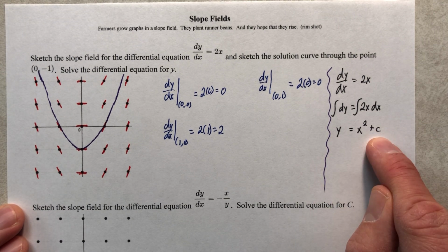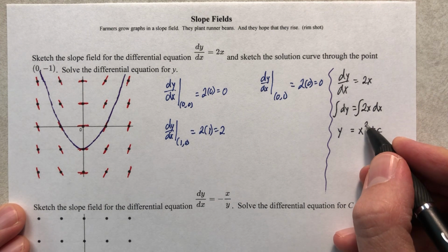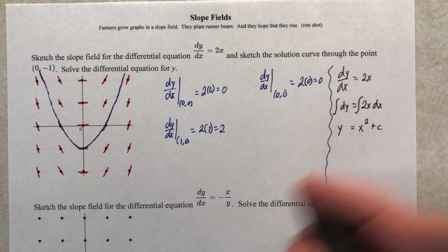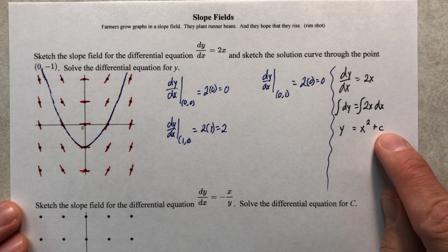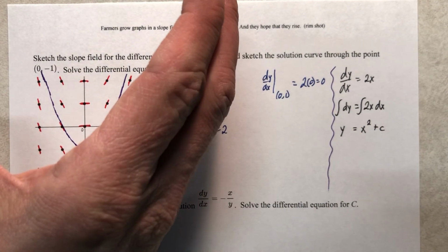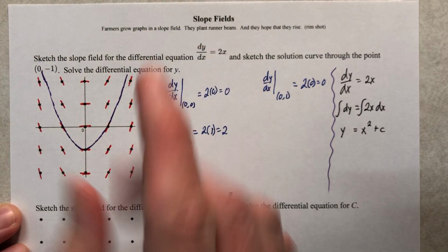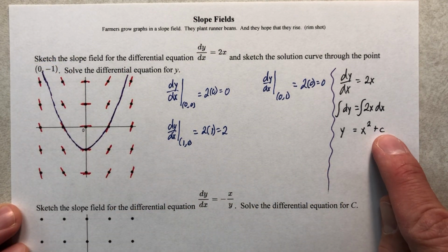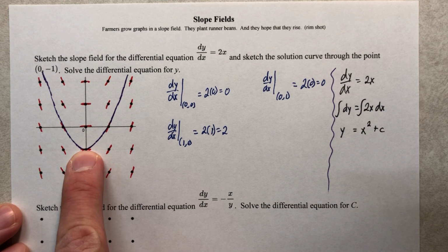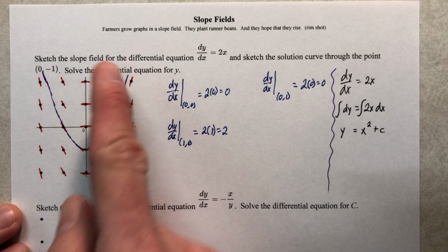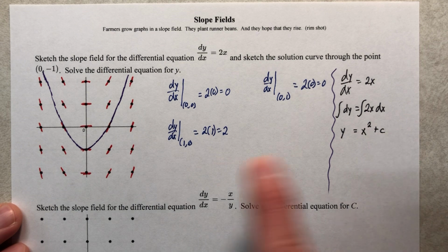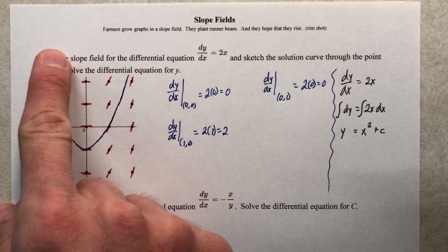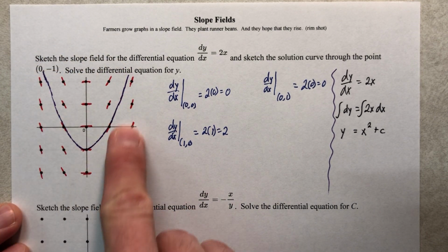This is a parabola. y equals x squared, check it out, plus c. C is, we're going back to some algebra 2 type stuff, translating a graph. This would be my vertical shift. So this particular solution curve has a c value of -1, and we can draw through there. If c equaled -2, we would draw it down here. Either way, we're always going to have a parabola. This follows the general trend of what's going on.